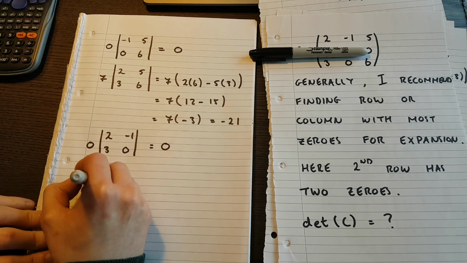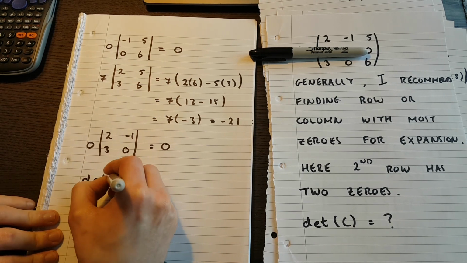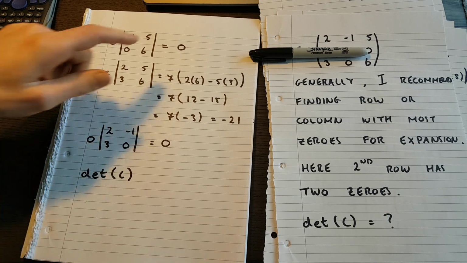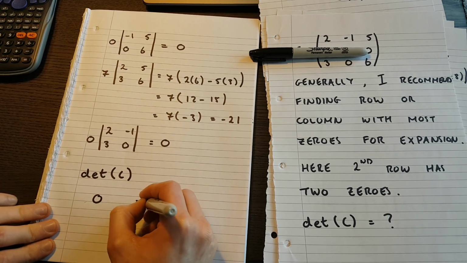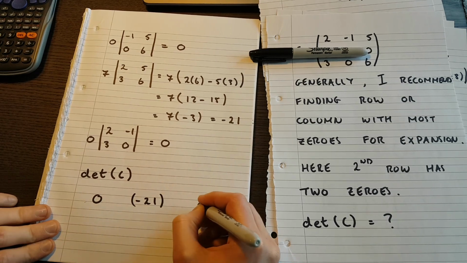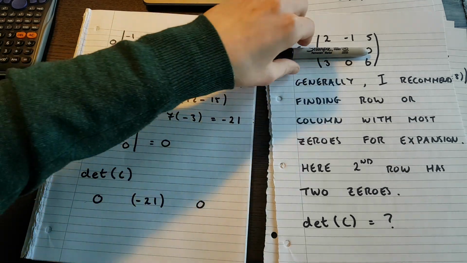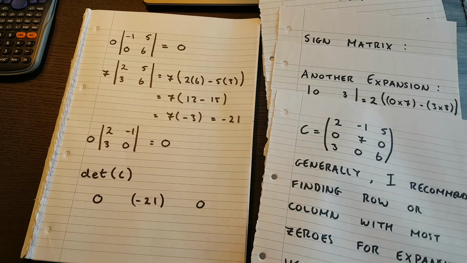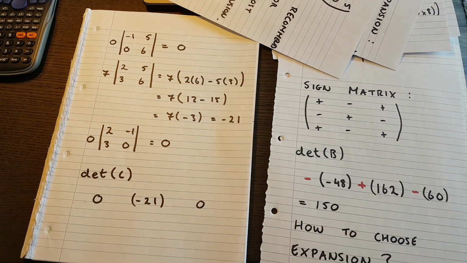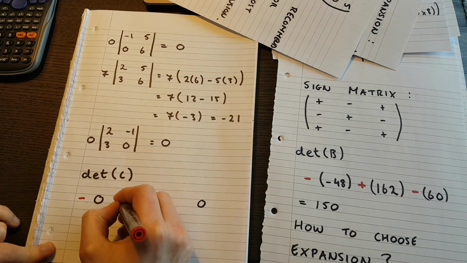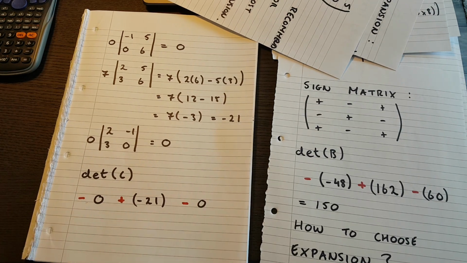So now the determinant of the matrix C is what? Well, my three numbers were 0, minus 21, and 0. And all I need to check is if these need to be modified according to my sign matrix. When I look at my signs here, we see that I have minus, plus, and minus.